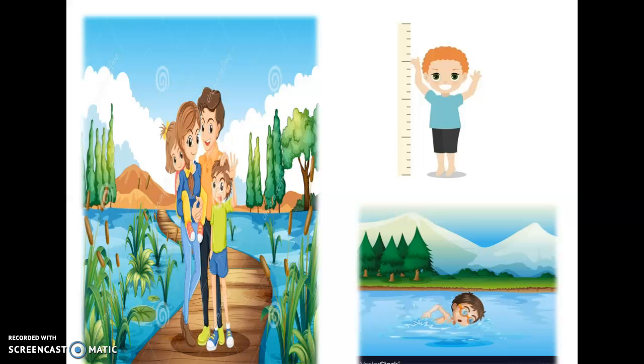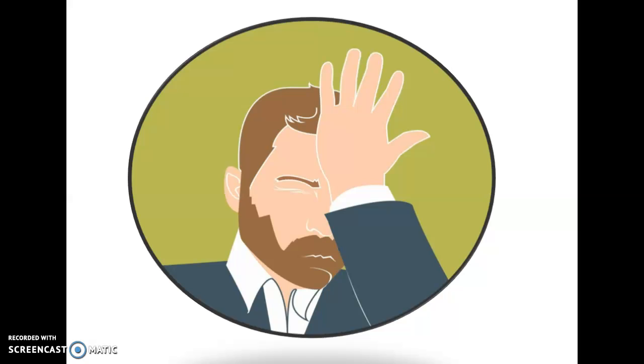But after some time, he and his wife crossed the river. He looked back. Both his sons had drowned in the river. Oh no! It was sad. He was unhappy. What happened?